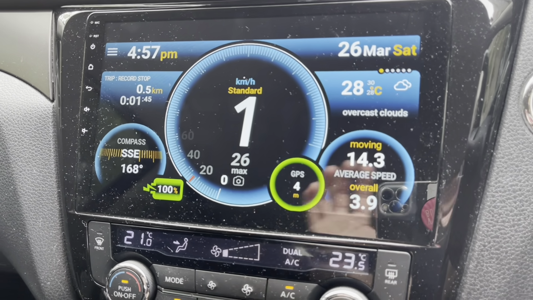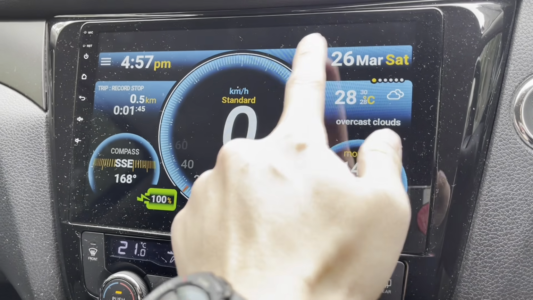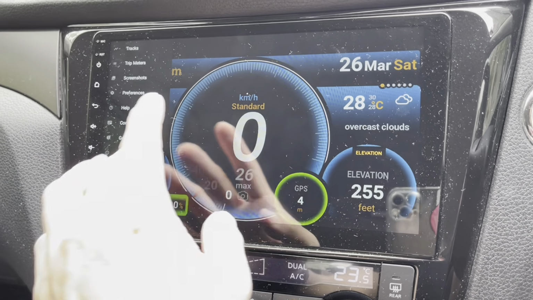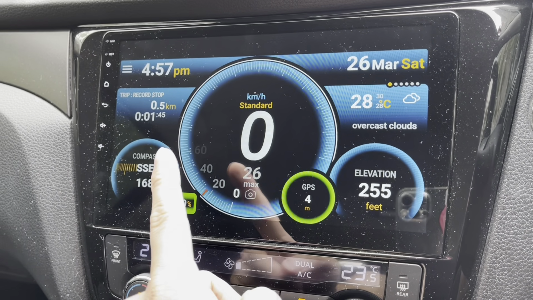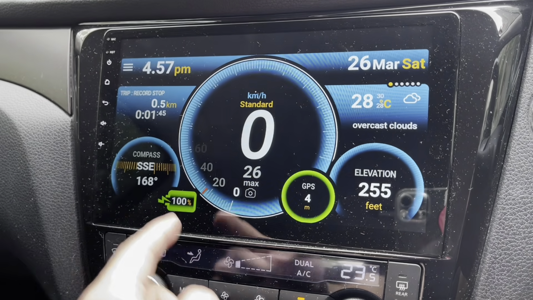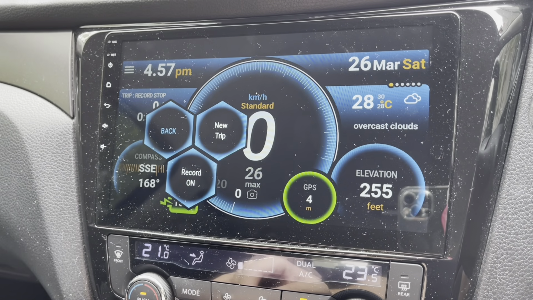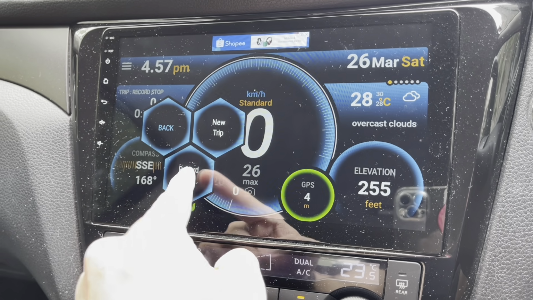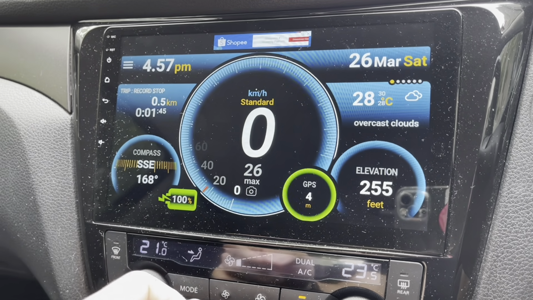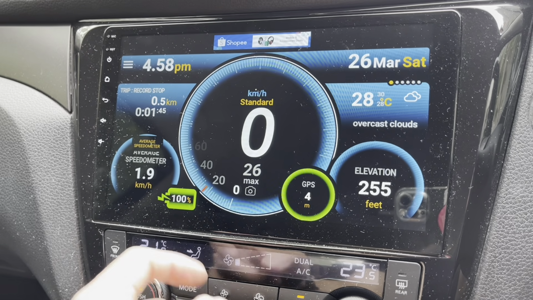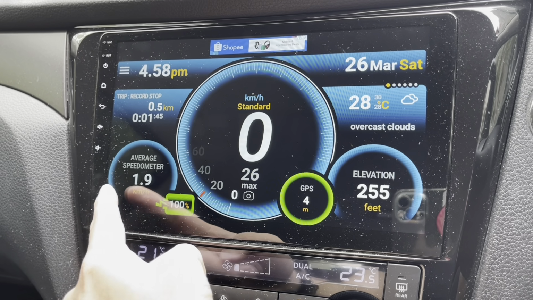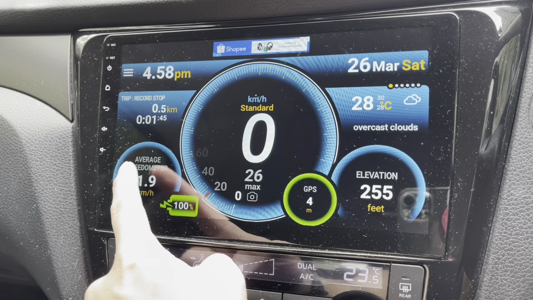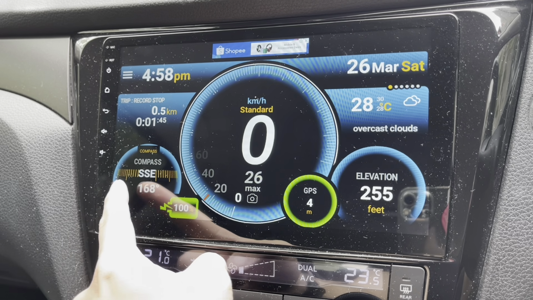So okay, when I click on all this, oh, I can actually do something. Okay, we just click one by one. Click here, nothing happens. Click here, trip, stop. You can have a new trip, or you can start recording. You can come back. Compass, when you change it, you have an average, speedometer, what you call this, information.